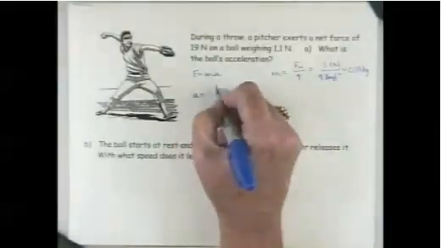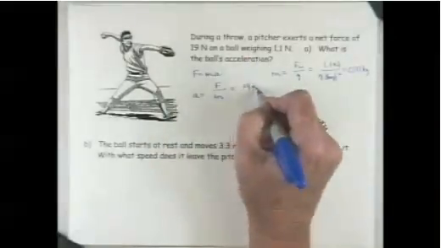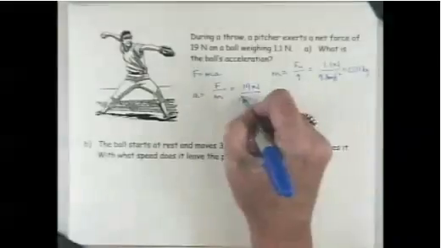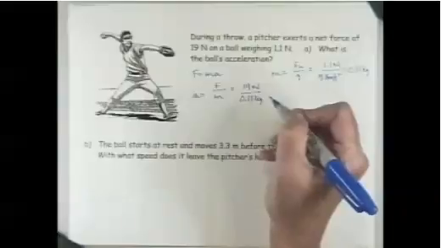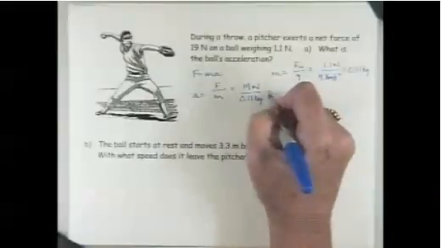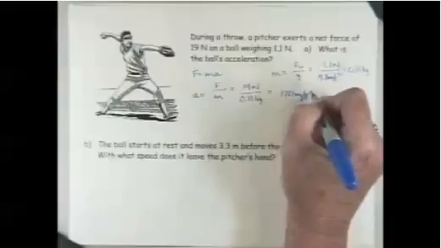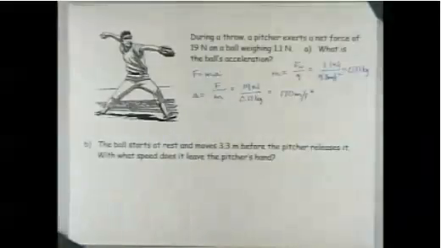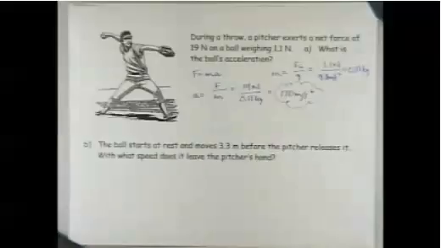Now all we have to do is solve for acceleration, which would be net force divided by mass. Our force is 19 newtons. Our mass is 0.11 kilograms. And our answer is that the acceleration is 170 meters per second squared. Did you realize that a baseball accelerates that fast? Well, it does.